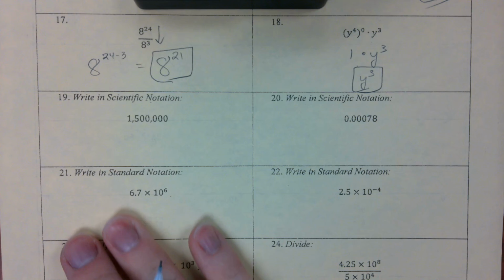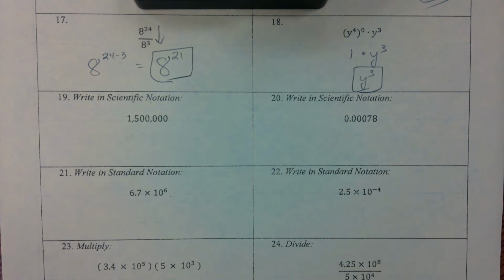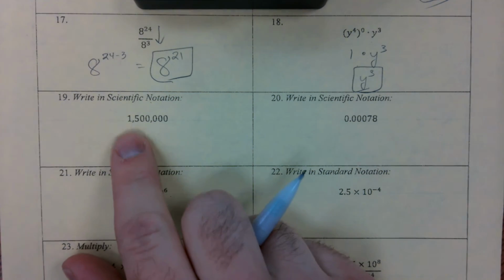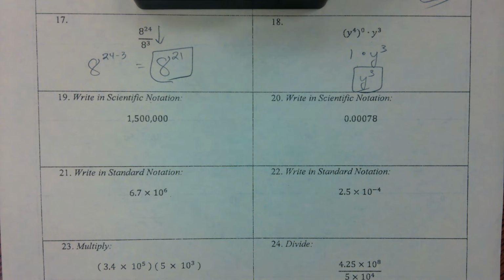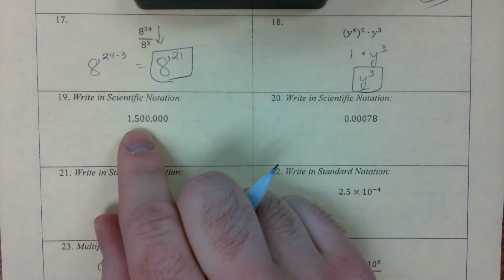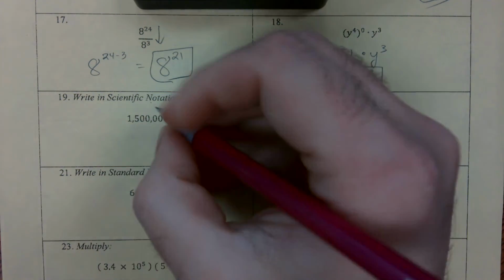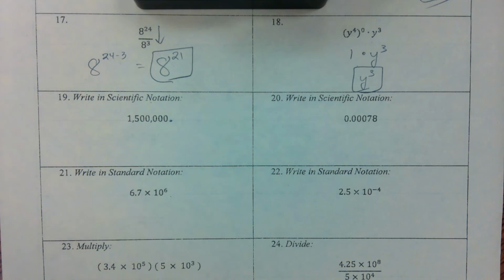Okay, now let's write some numbers in scientific notation. We've got 1,500,000. Okay, our decimal is here at the end.